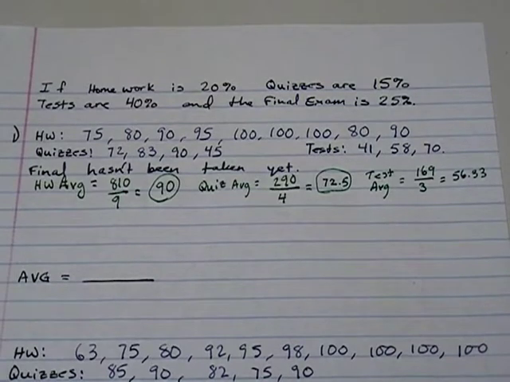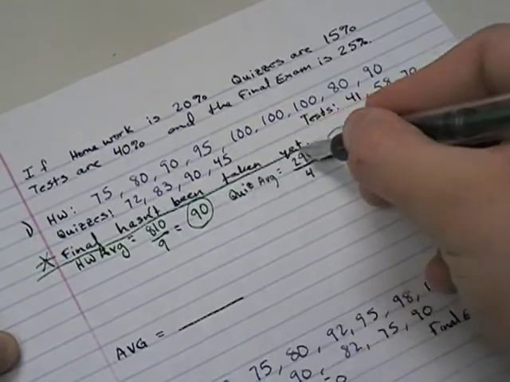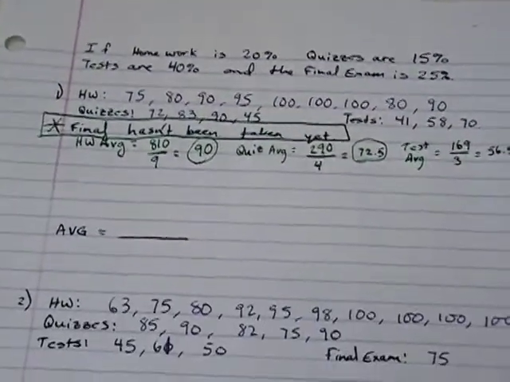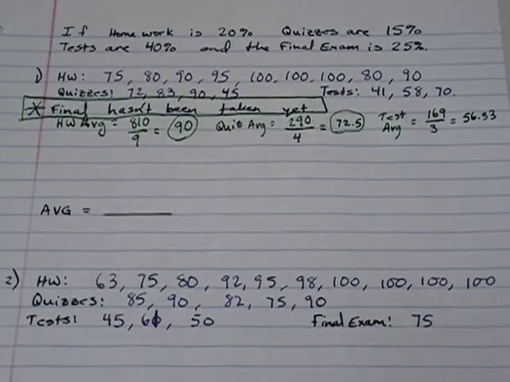Okay? Now, we want to find your average. Now, this is important. This is very, very important. I'm going to put a big star next to this. Okay? The final exam has not been taken yet. Okay? If the final has been taken, you use percentages and you add up your scores, and that's your final score. There's an extra step if you have not taken at least one item from each category in your grade book. Now, here's the way we're going to do this.